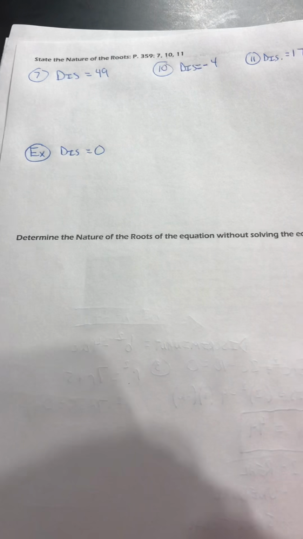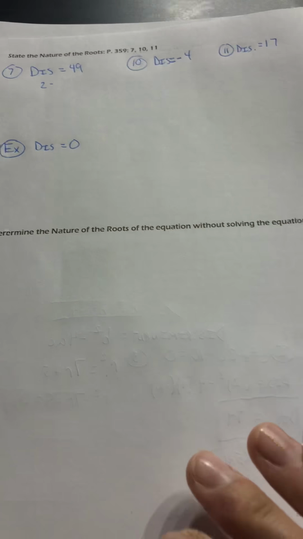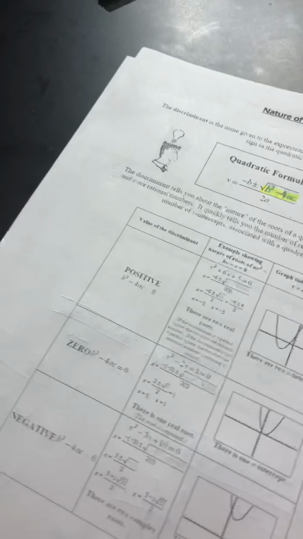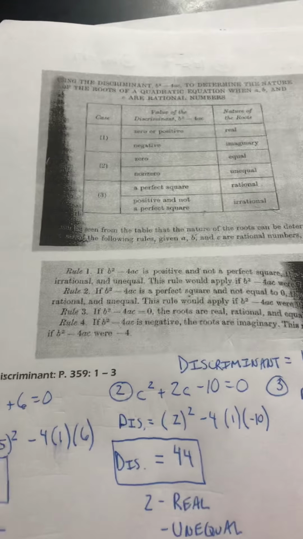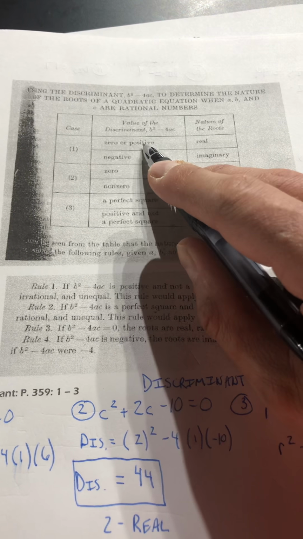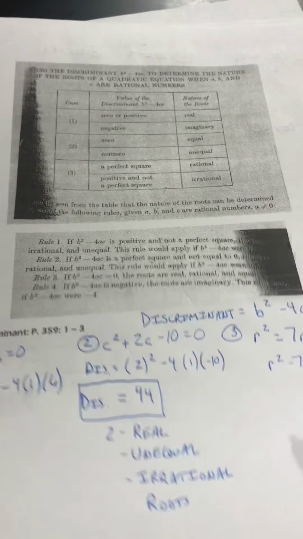So if our discriminant is equal to 49, once again, we go back to the table. Looking at case 1, 49 is positive. We know it's real. We go back to our page. So we have 2 real roots.